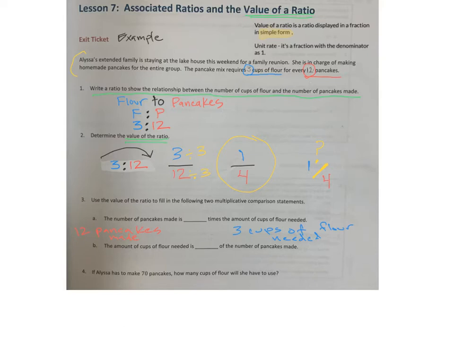So we had to divide 12 by 3 to get 4, and when we divided 3 by 3, we got 1. So if we were to times 3 cups of flour by 4, we would get the amount that is in pancakes, which is 12, because 3 times 4, again, is 12.